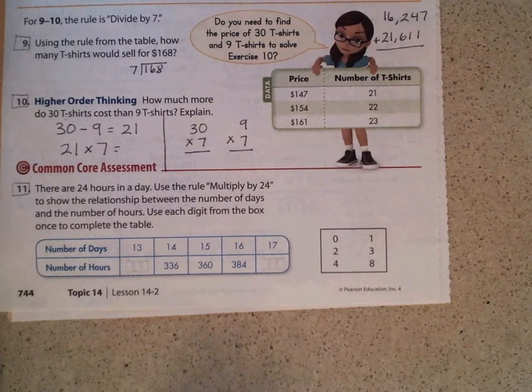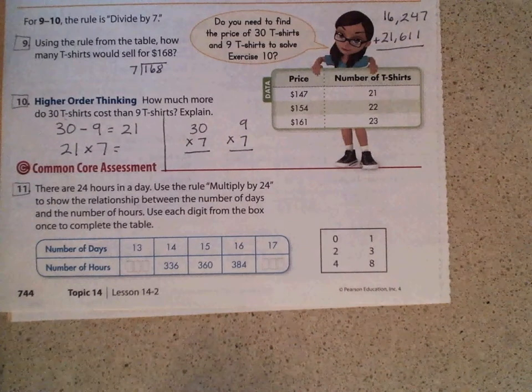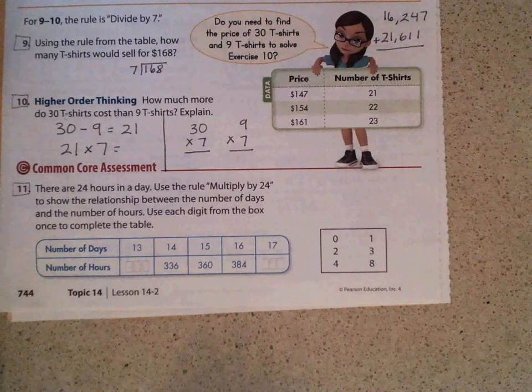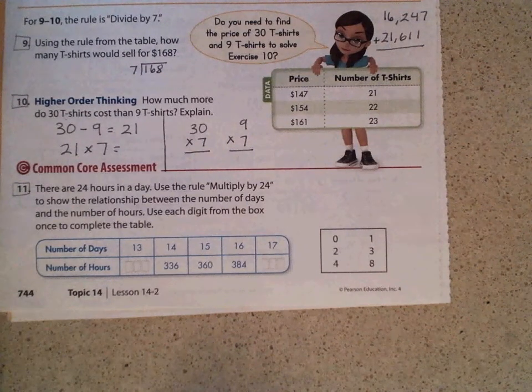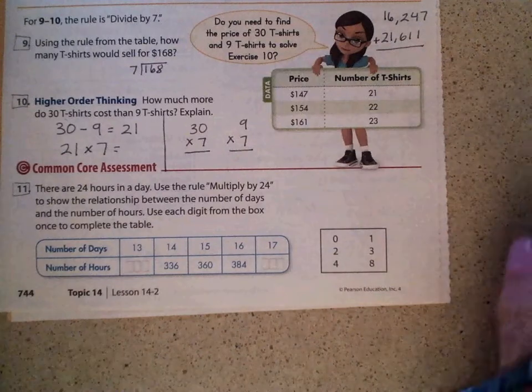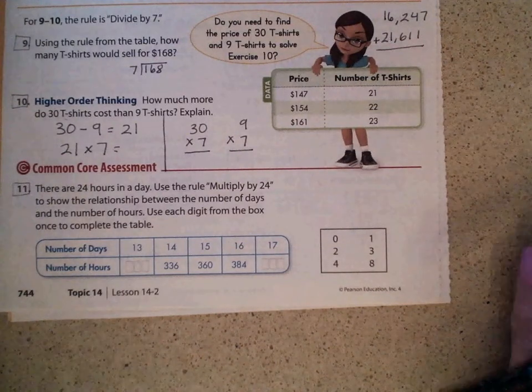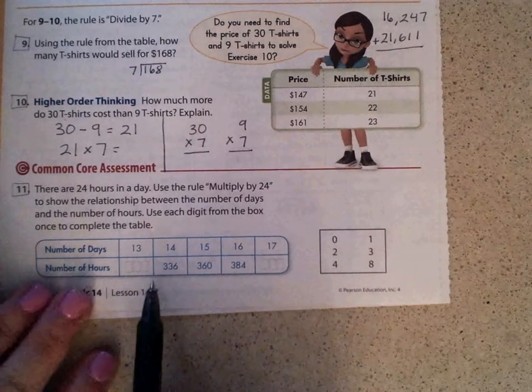There are 24 hours in a day. Use the rule multiply by 24 to show the relationship between the number of days and the number of hours. Use each digit from the box once to complete the table. So you will need to do your 2-digit by 2-digit algorithm or use the area model to solve.